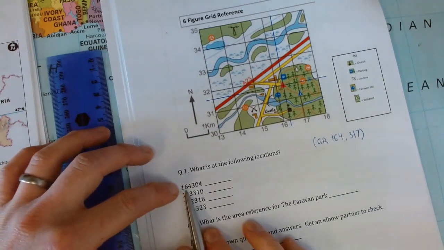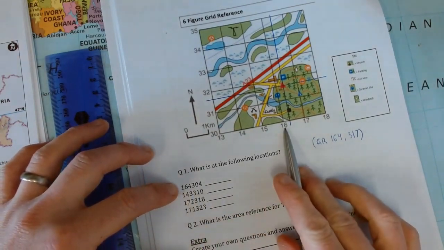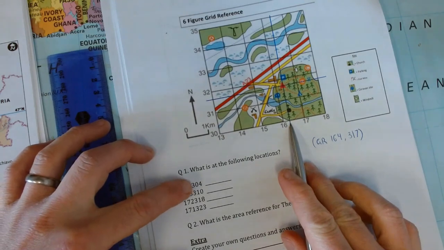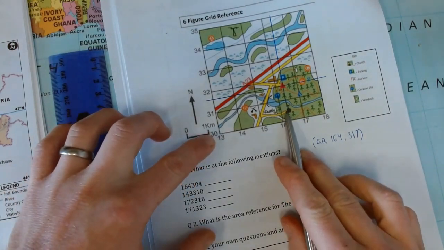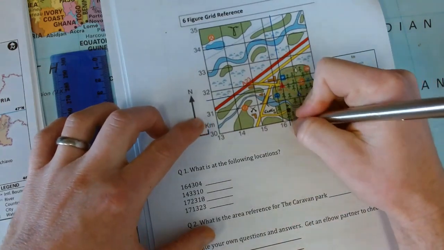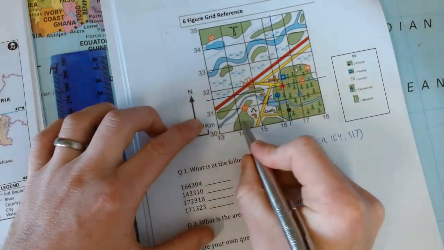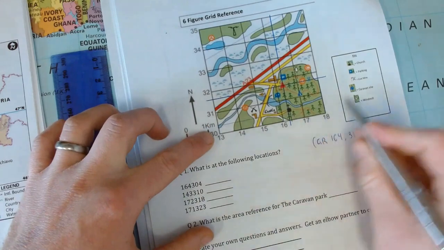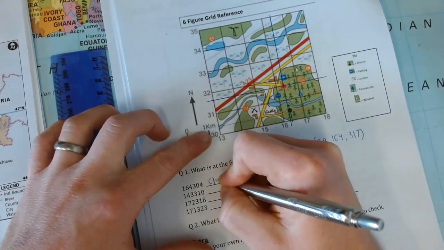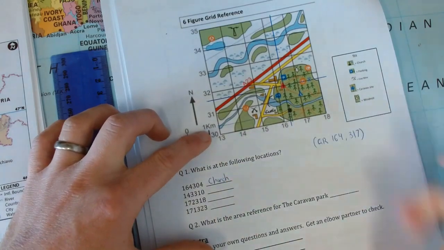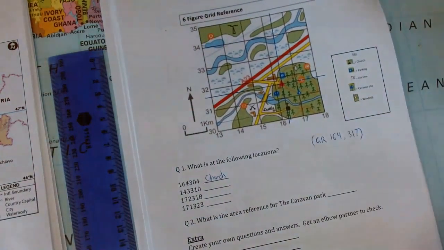It is 164, and then 304. That lines up with the church. So the location is church. So that's grid reference.